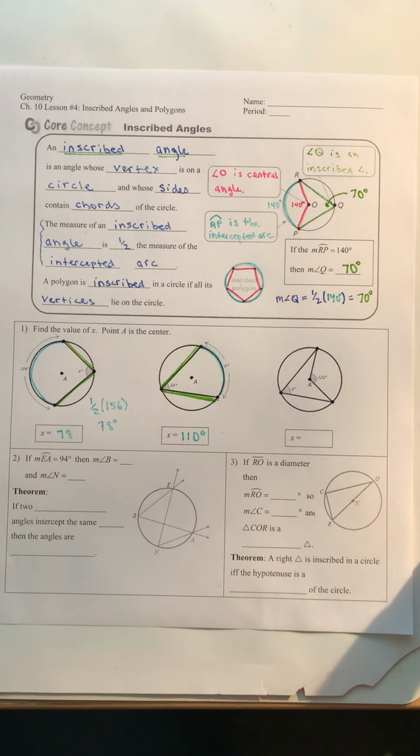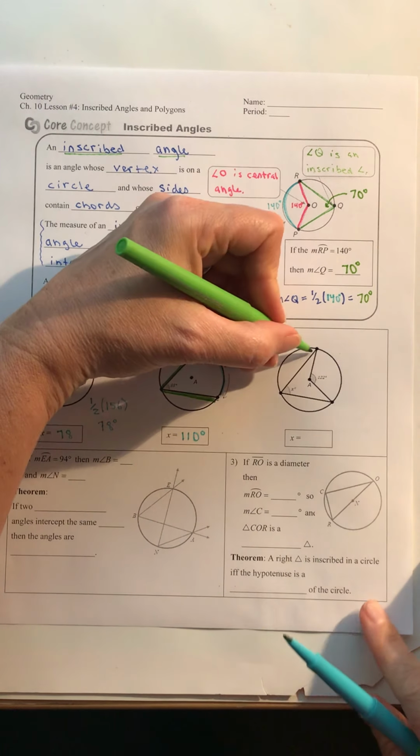All right, and then this concept, this problem has both the concepts in it.